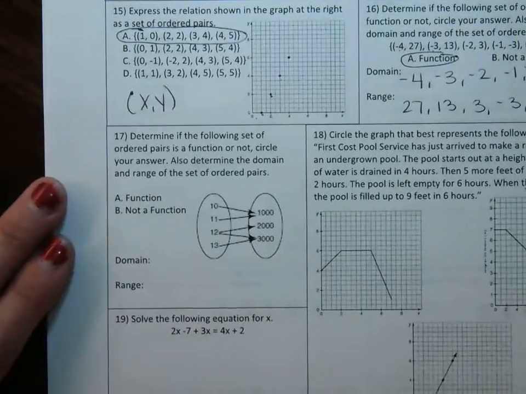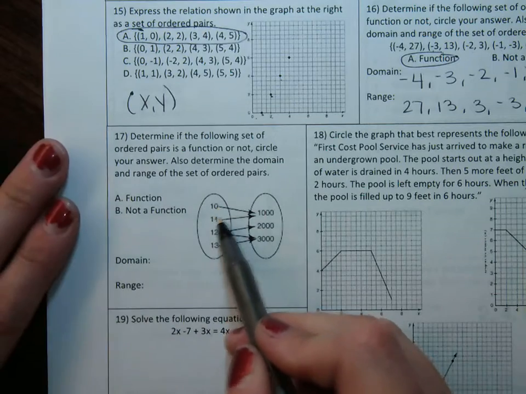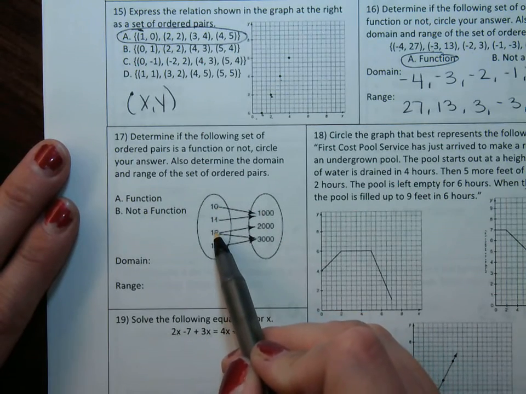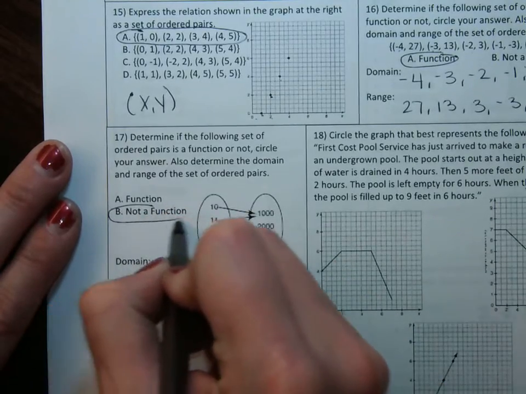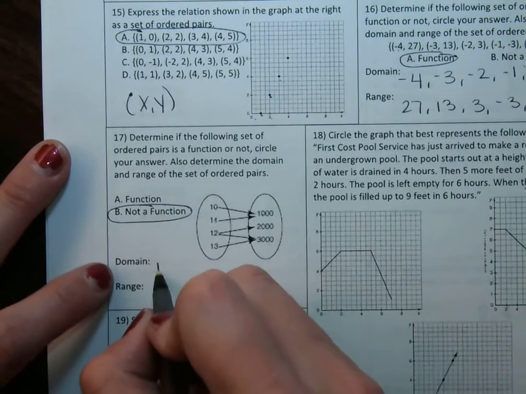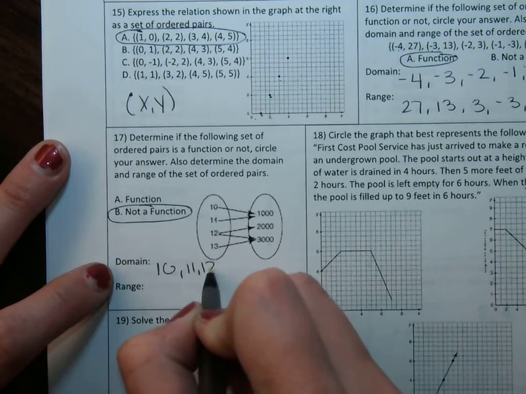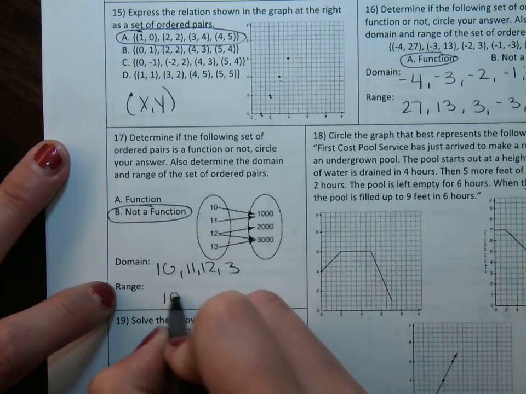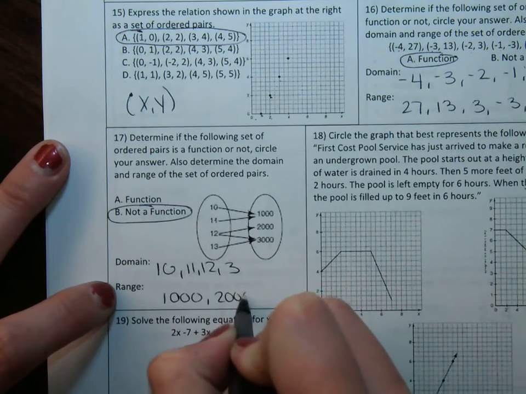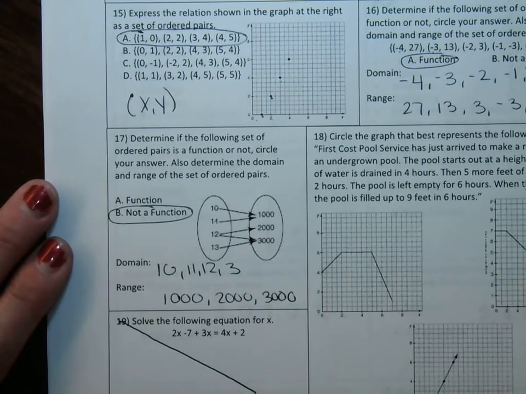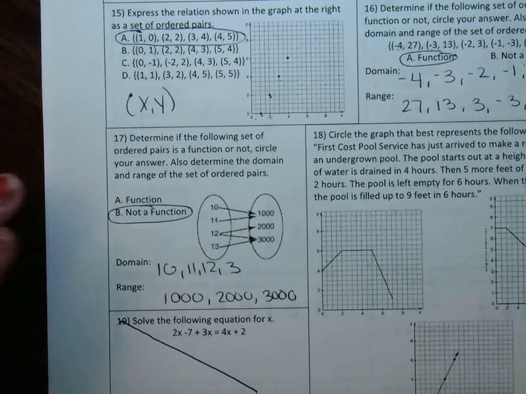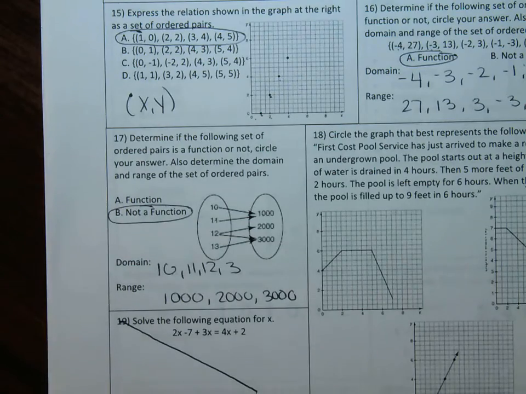For number 17, we have 2 buttons give you the same product. 1 button give you 2 products, so this makes it not a function. The domain is 10, 11, 12, and 13. Your range is 1,000, 2,000, and 3,000. You do not need to worry about 19 and the last one, which is 20.